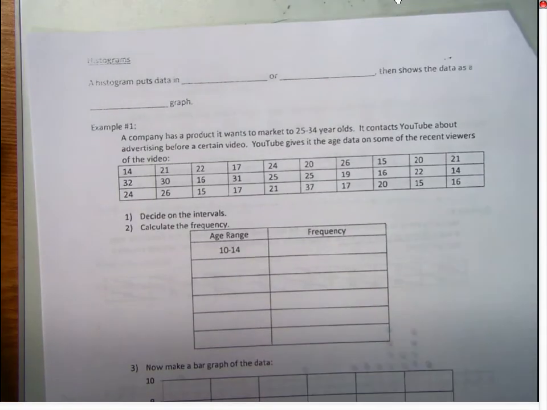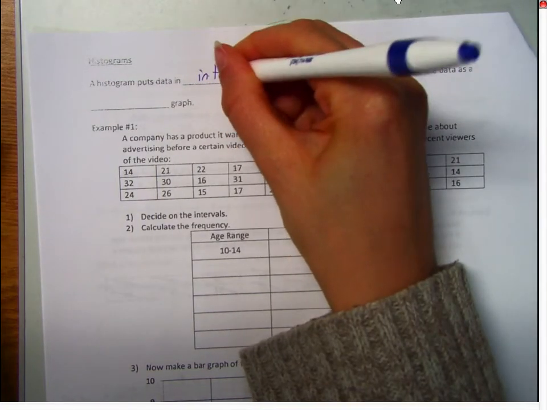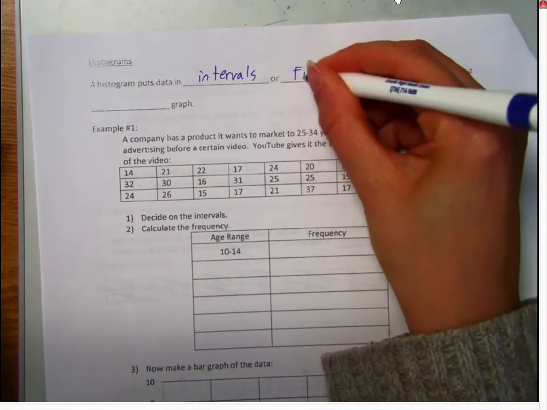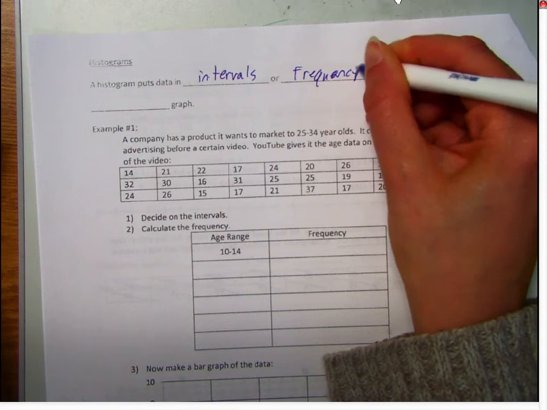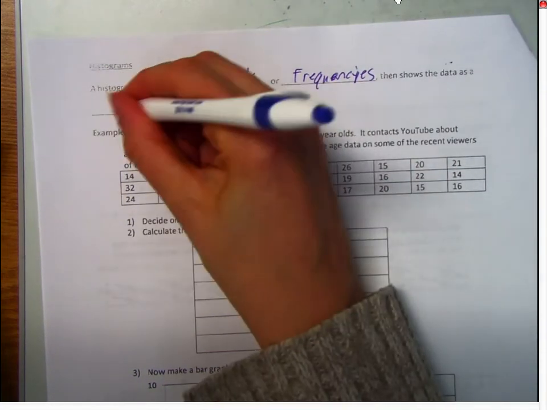It really does. Okay, a histogram puts data in intervals or frequencies. I think that's how you spell it. Then shows the data as a bar graph.